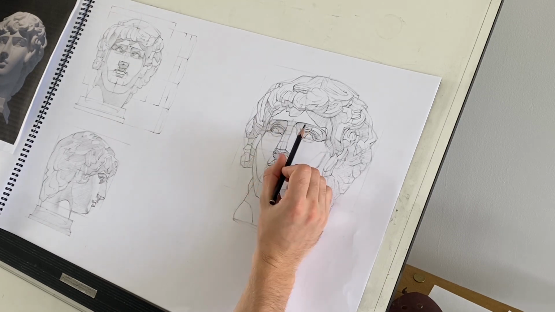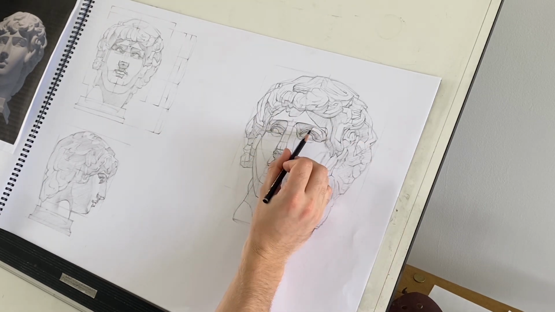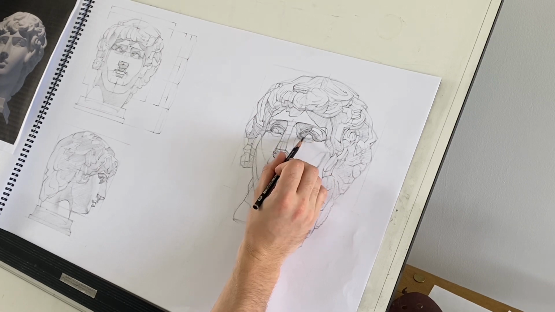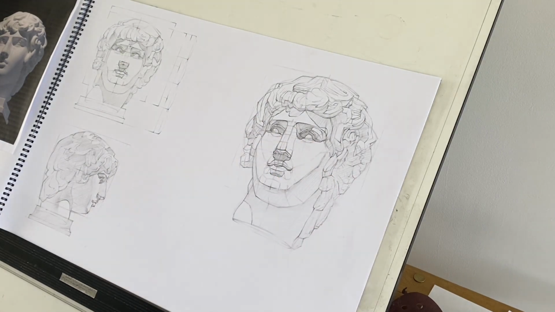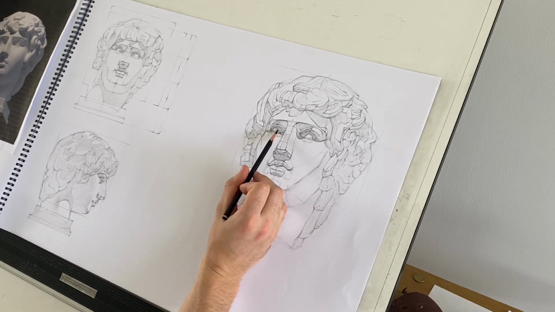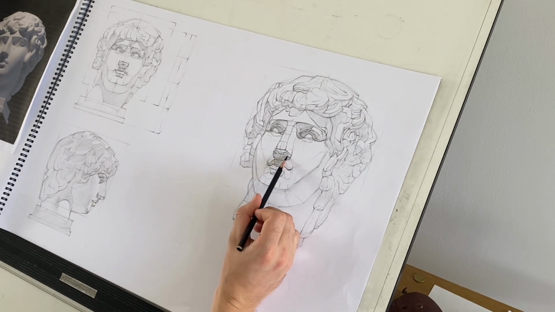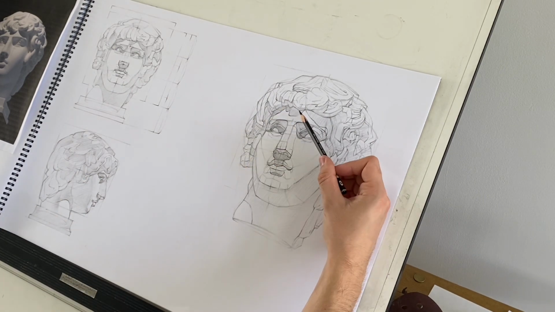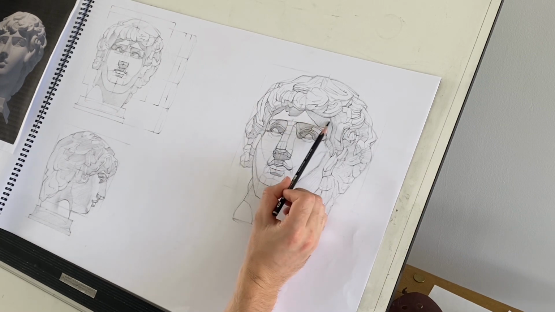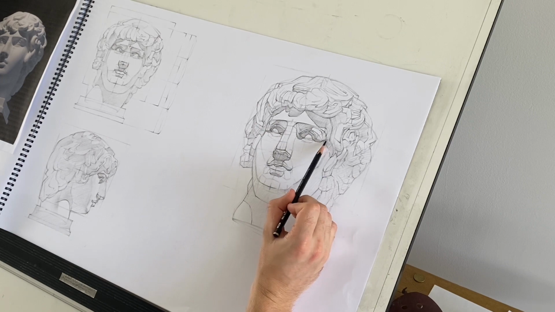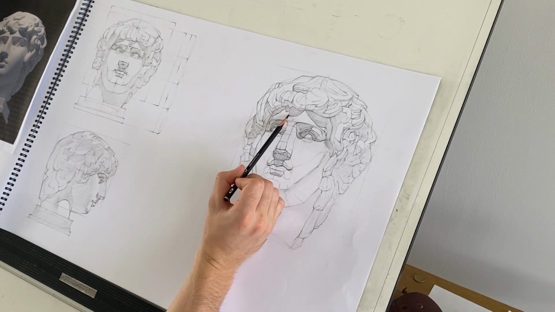And then once you've done that, what I'm doing right now is I'm basically separating the cast shadows from the shades, okay? So a cast shadow, you'll remember, is a shadow that's being cast from one object onto another. In this case, the most obvious example is the shadow of the nose, right? The shadow of the nose is being cast onto the mouth. So that cast shadow is rendered a little bit darker than the shades.